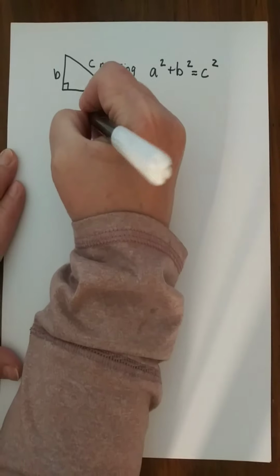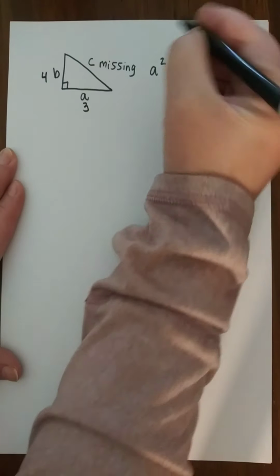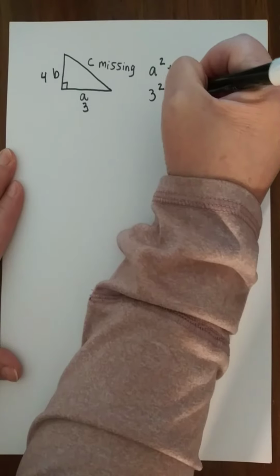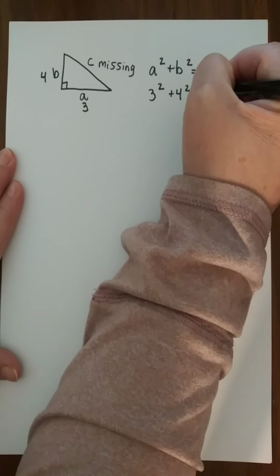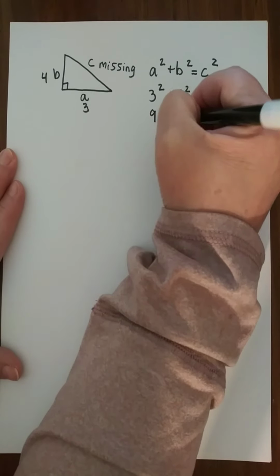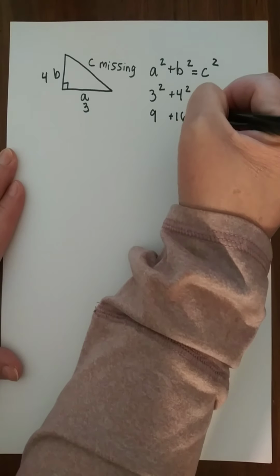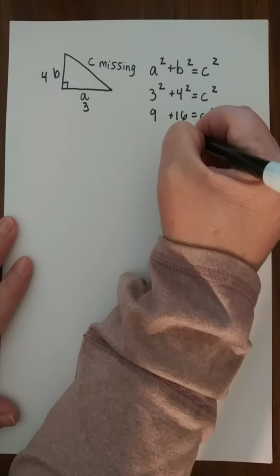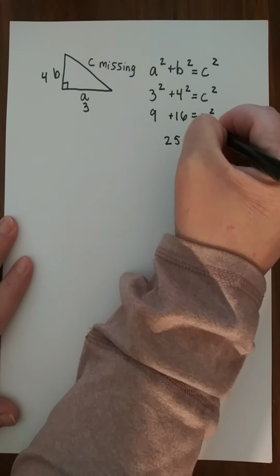So let's say this is 3, this is 4. 3 squared plus 4 squared. We don't know C. This would be 9 plus 16, still C squared. This would be 25 equals C squared.